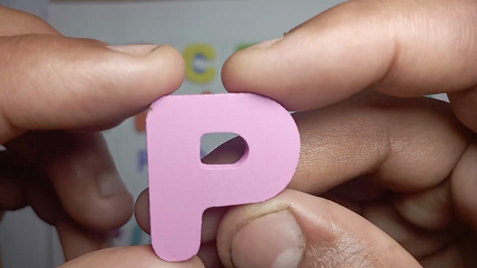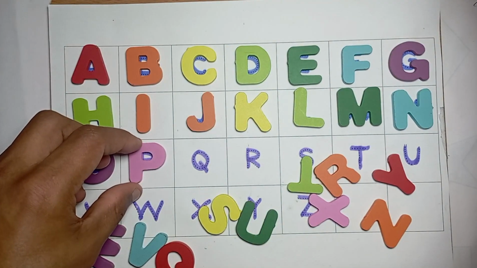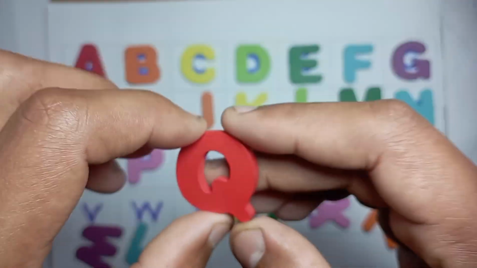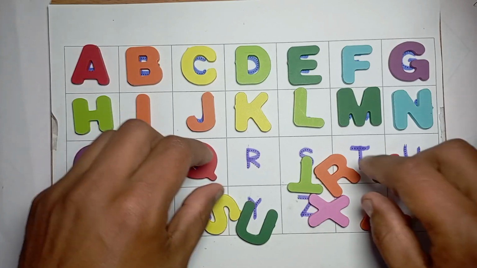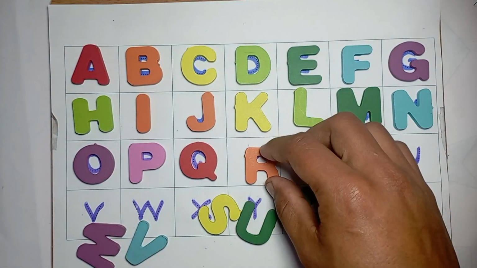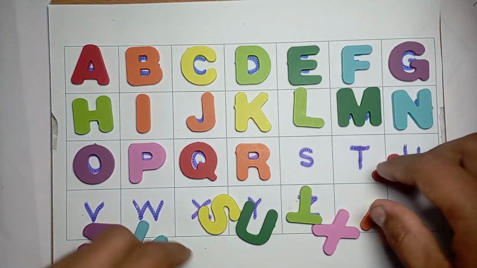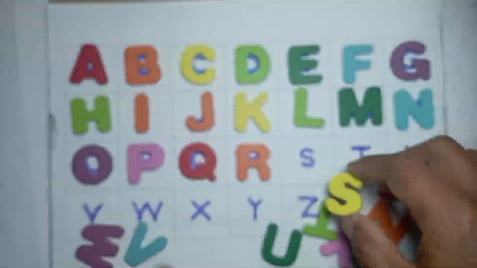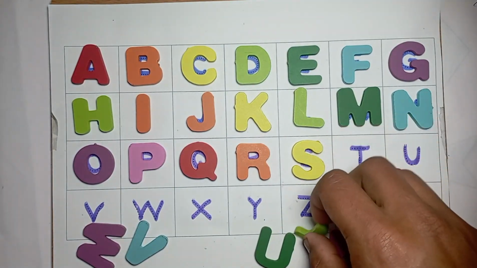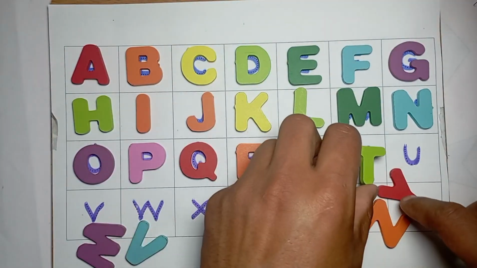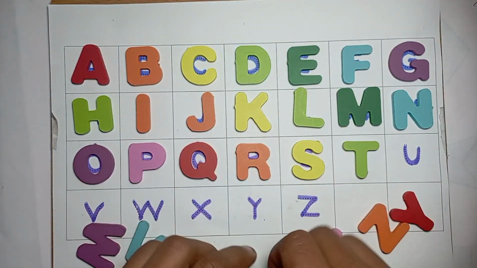P for penguin. Q for queen. R for rabbit. S for sun. T for table.